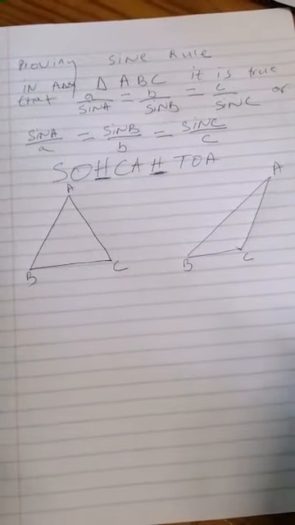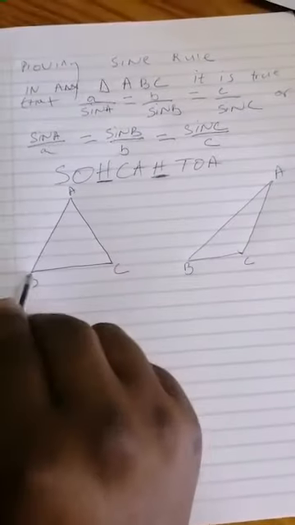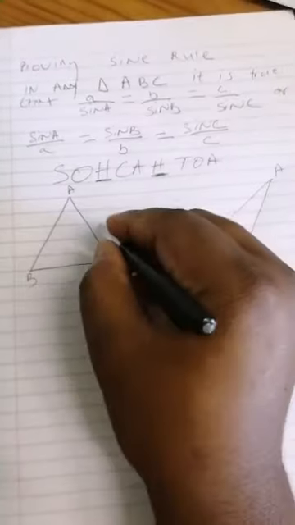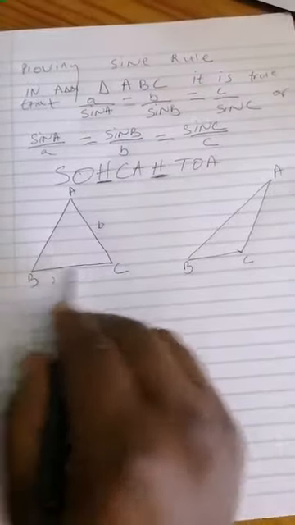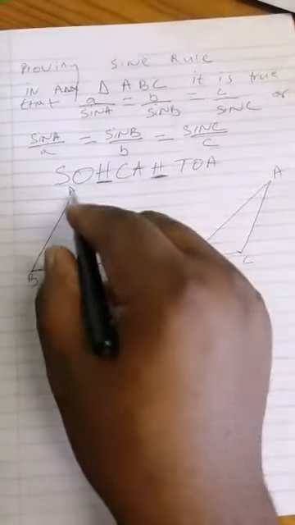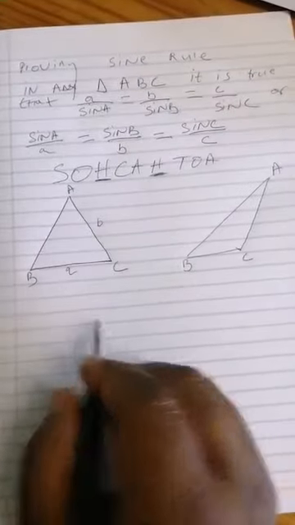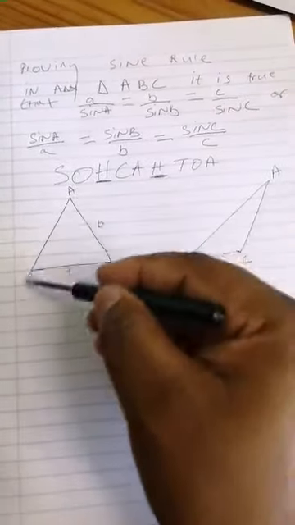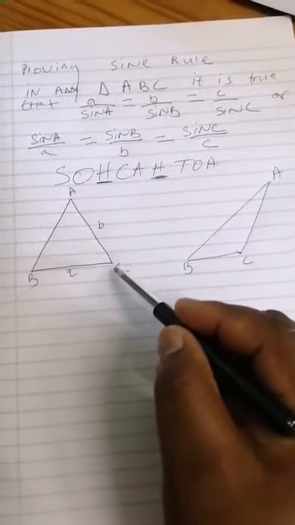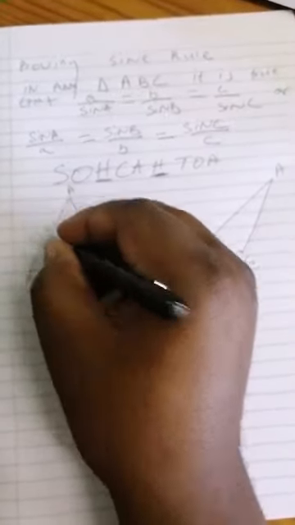Now let us name these sides. The side opposite to an angle will be the small letter of that angle. As you can see, this side BC is opposite to this angle A, so this will be small a. It looks like a q, but it's an a. Side AB is opposite to this angle there, so this will be small c.